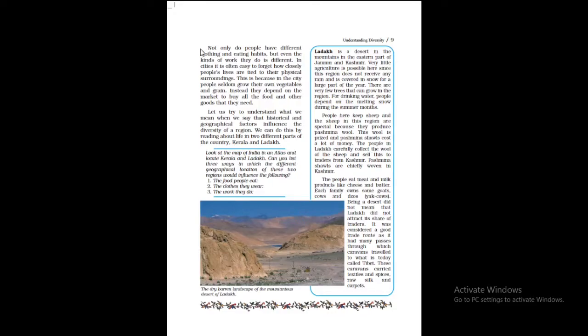Now let us see page number 9, first paragraph. Not only do people have different clothing and eating habits, but even the kinds of work they do are different. That means their clothing and eating habits are different, but even the kinds of work they do are also different.